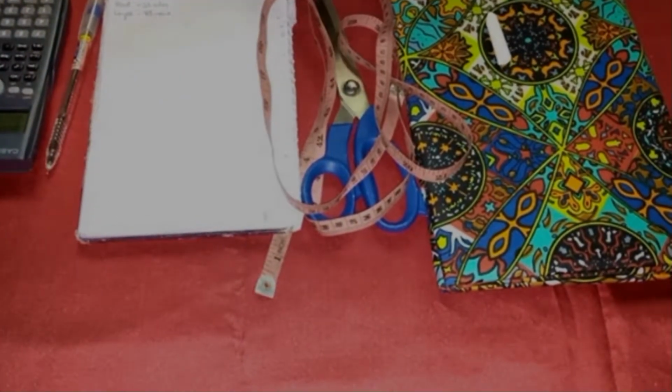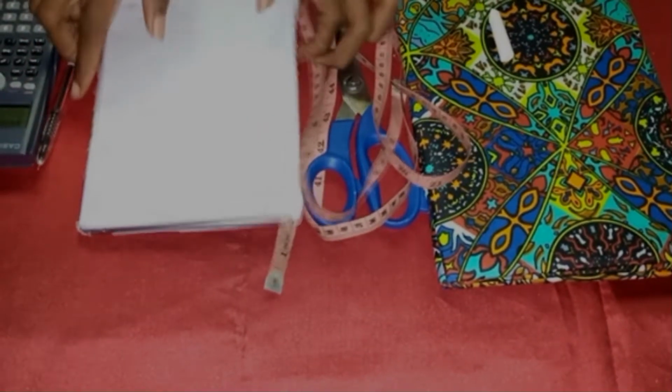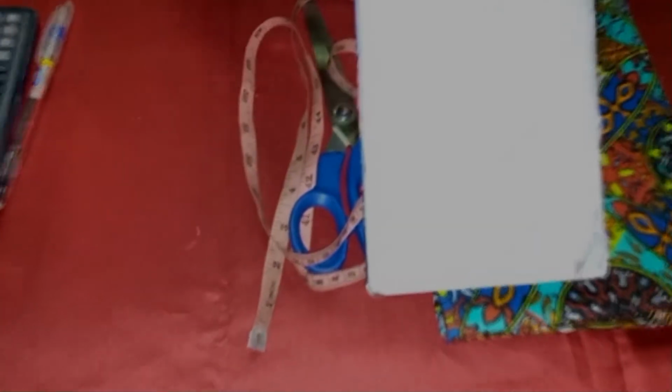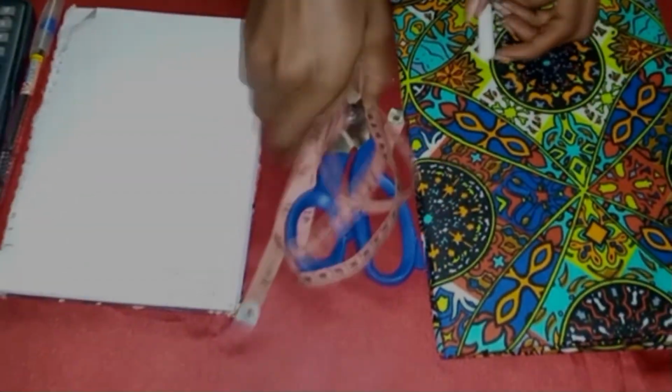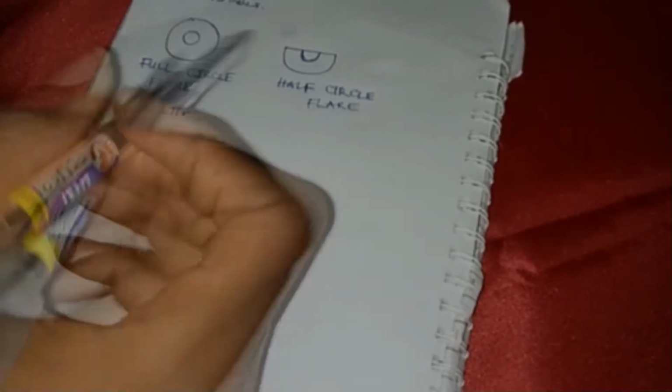The measurements we'll be needing for this skirt are these. Let me bring it closer. The waist is 25 and the length of the skirt is 45 inches. Okay, so let's do the calculation now. Remember, the waist is 25 inches and the length is 45 inches.